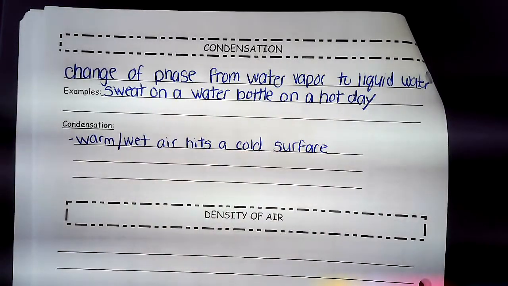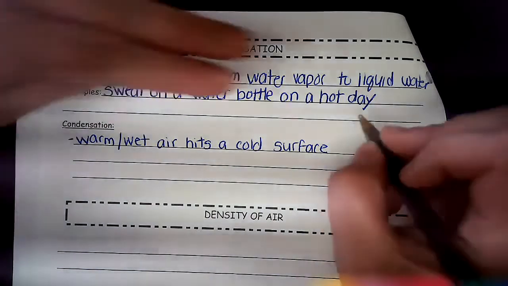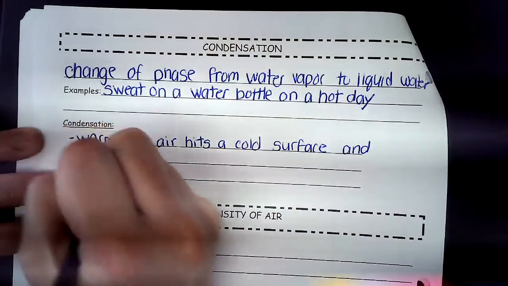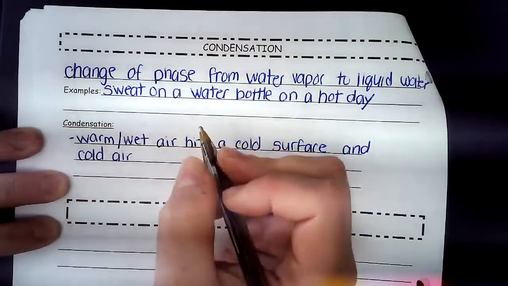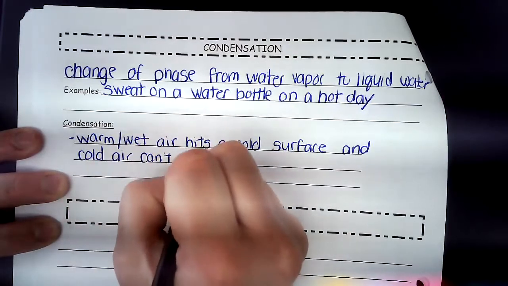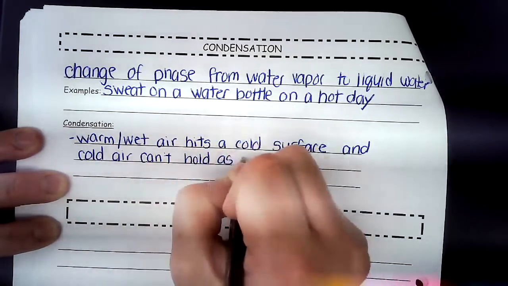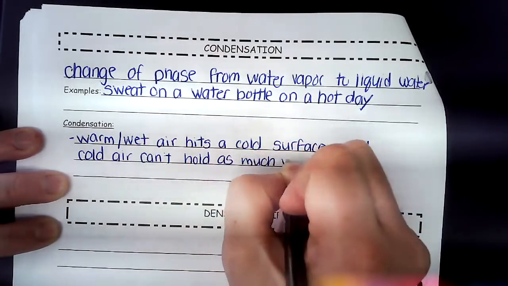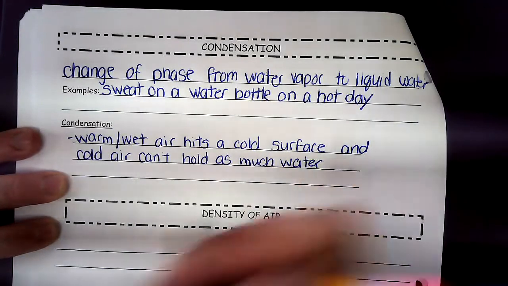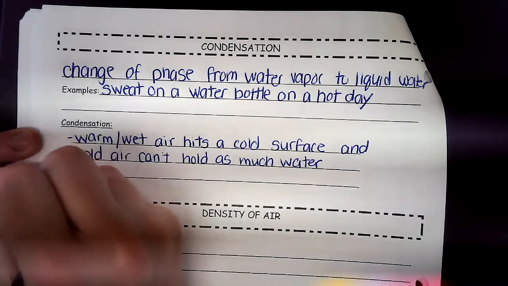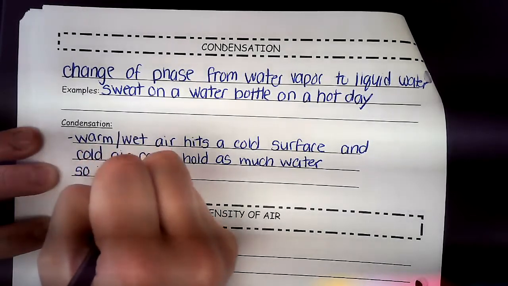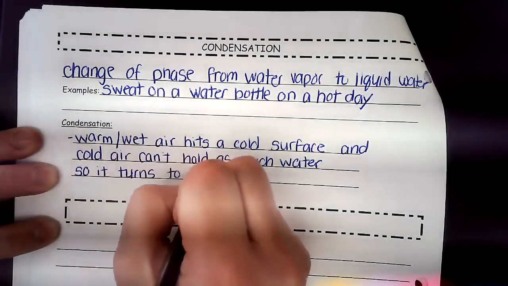Warm, wet air hits a cold surface, and we know that cold air can't hold as much water. So it turns to liquid water.